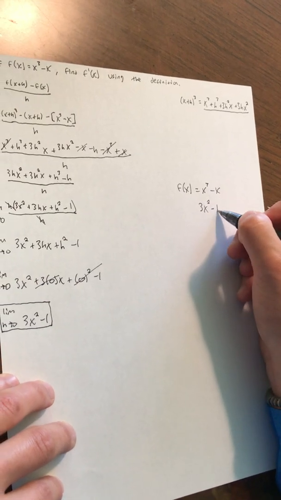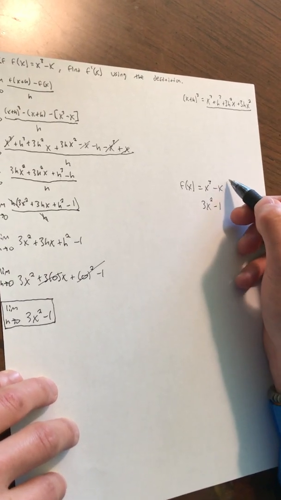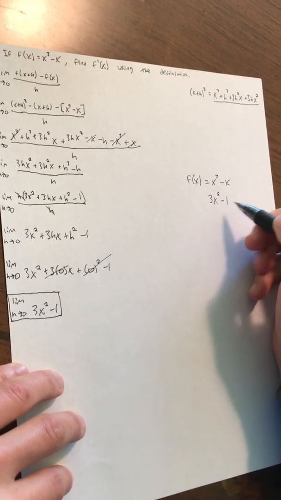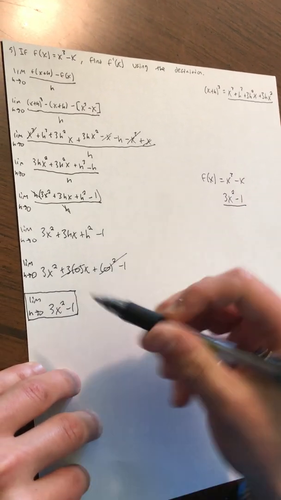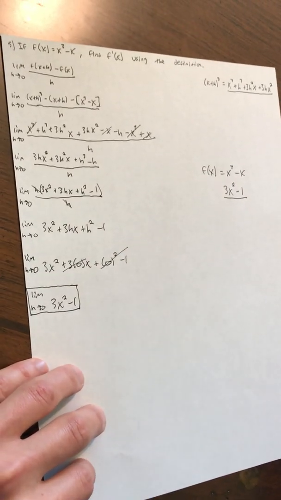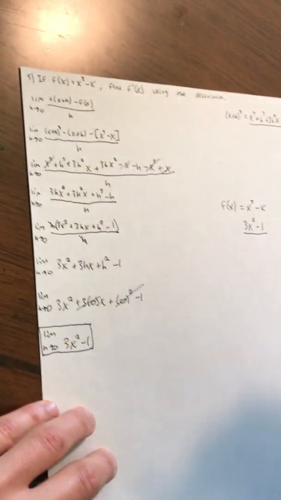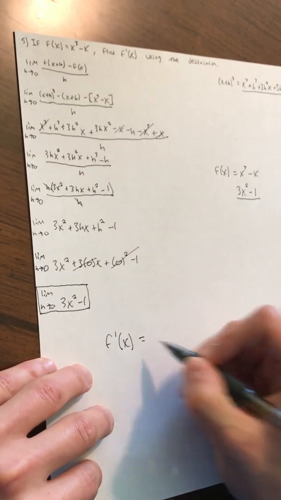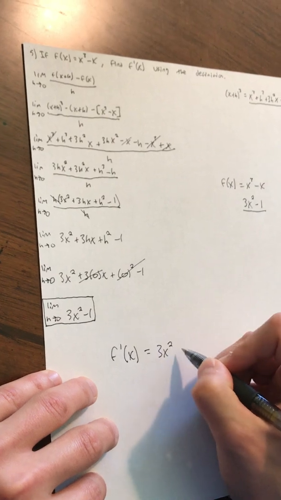So a negative 1, and then 1 minus 1 is 0. So x to the 0 is 1 and we do not have an x value. So that is how we check that we were right, and we were right. So f prime of x is equal to 3x squared minus 1.